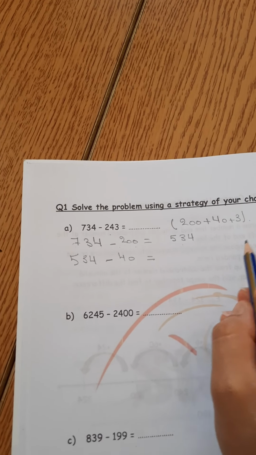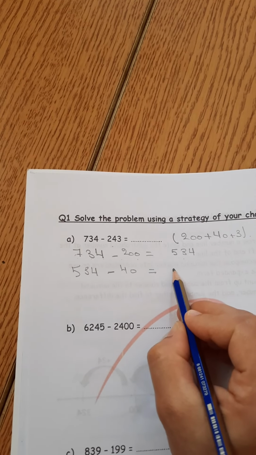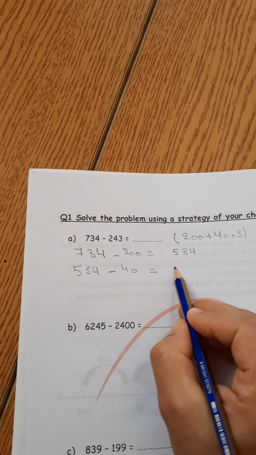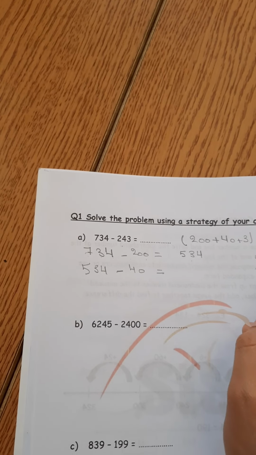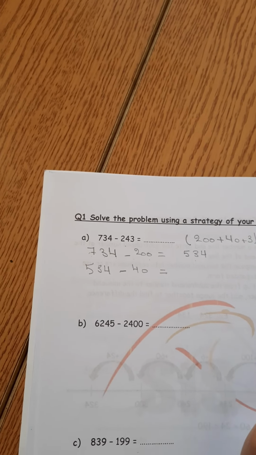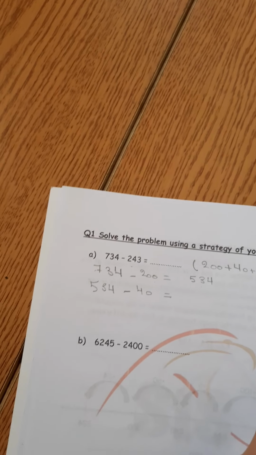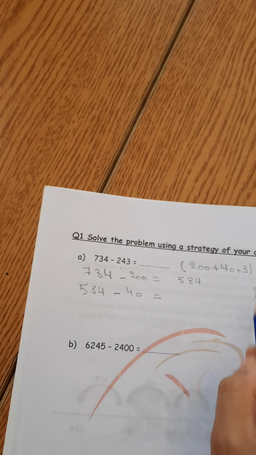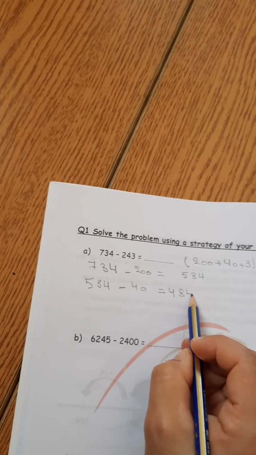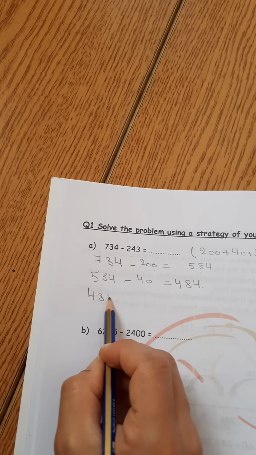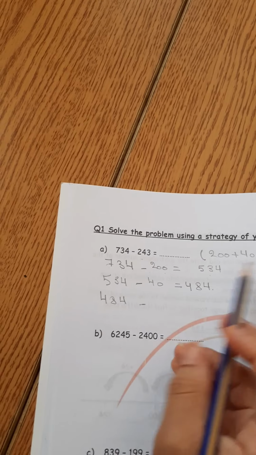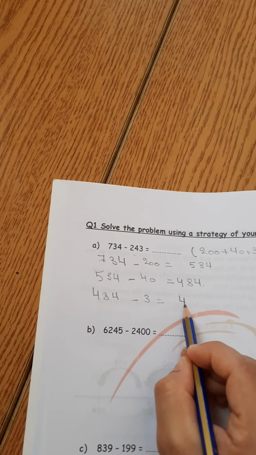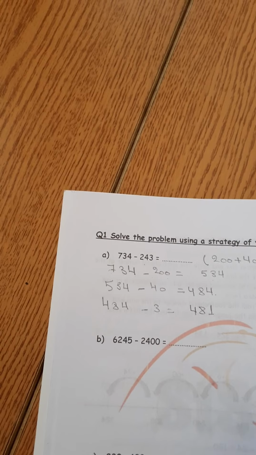to give me... I will do it outside, 40. 4 minus 0 equals 4. 3, I will take this 4, 13. After 4: 5, 6, 7, 8, 9, 10, 11, 12, 13. 13, it's 8 and 4. 484. I will take 484 minus 3 to give me 481.